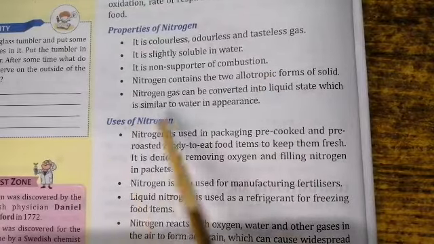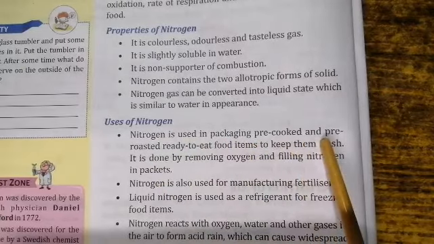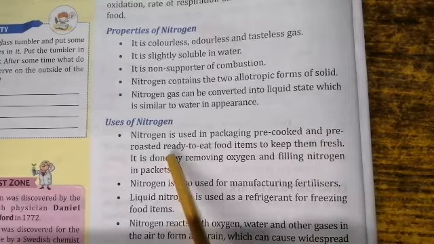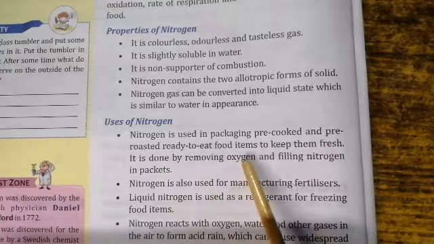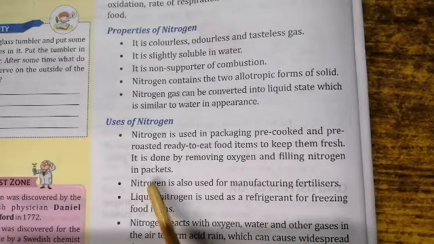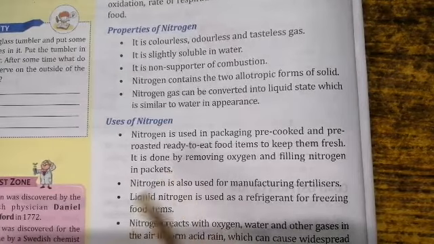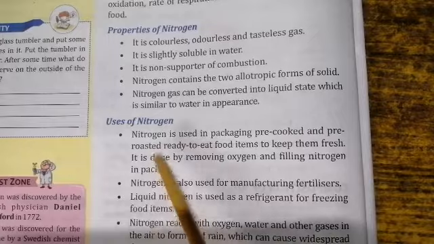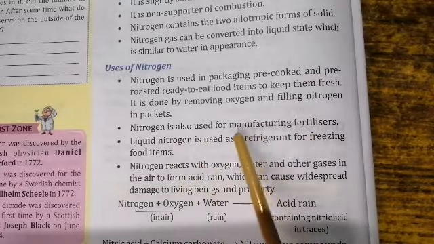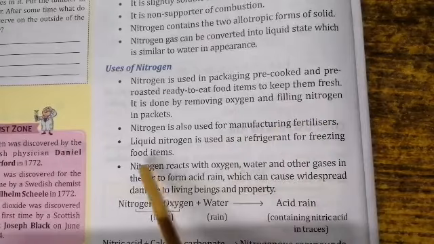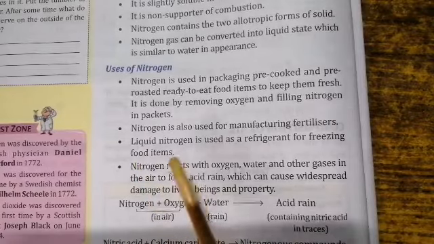Now, what are the uses of nitrogen? Nitrogen is used in packaging pre-cooked and pre-roasted, ready-to-eat food items to keep them fresh. It is done by removing oxygen and filling nitrogen in the packets. So these junk foods, even your chips, kurkure and all, are packed in a packet which is inflated with nitrogen gas. Nitrogen is also used for manufacturing fertilizers to increase the yield of crops. Liquid nitrogen is used as a refrigerant for freezing food items.